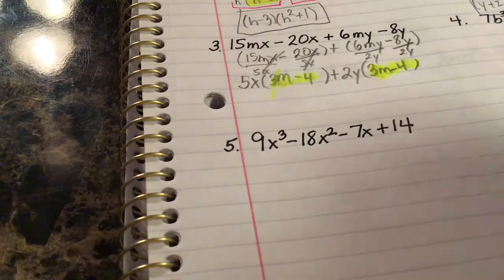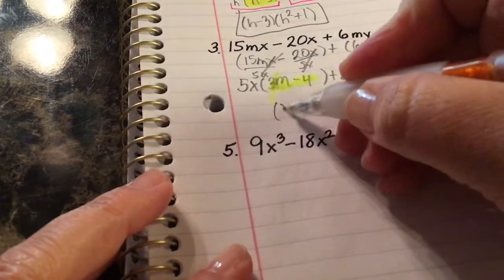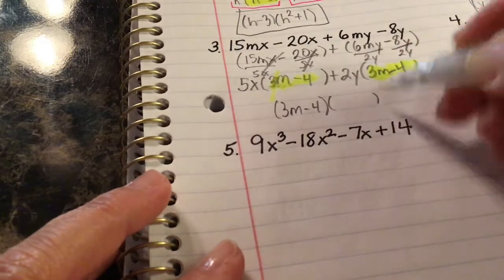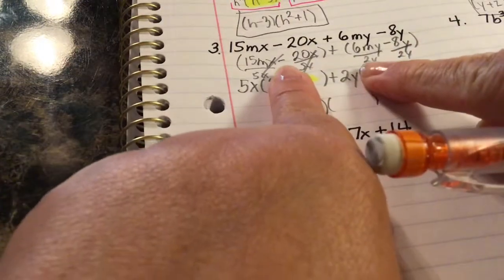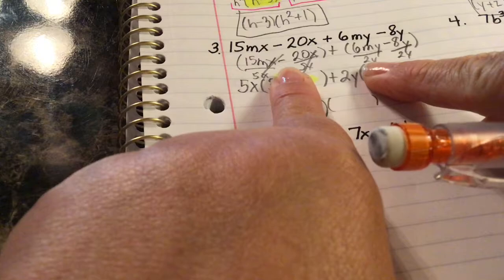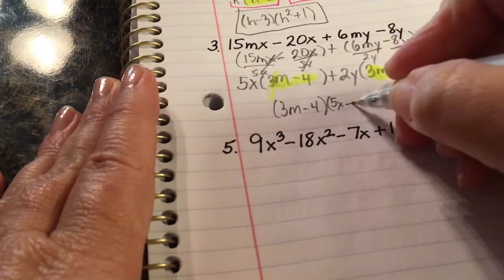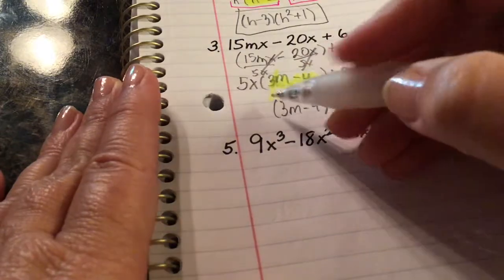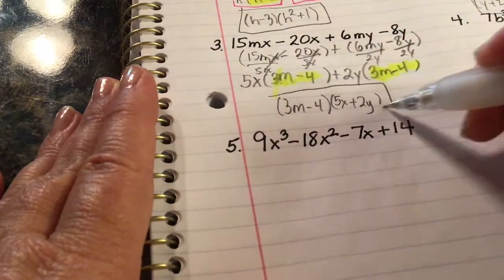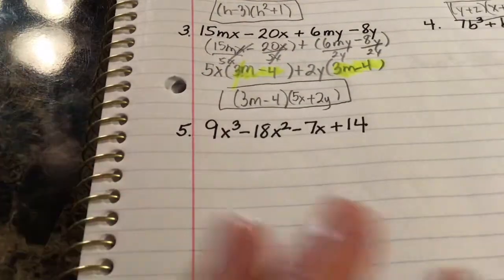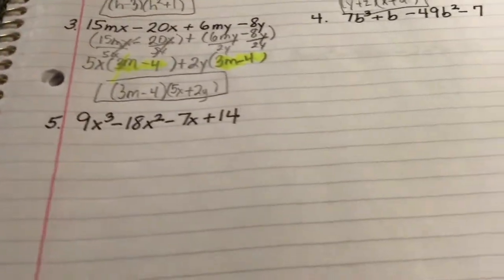And I'm going to take out that common factor. And what is left when I take out the common factor? 5x plus 2y. Okay, and I promise it works. Let's look at number 4.